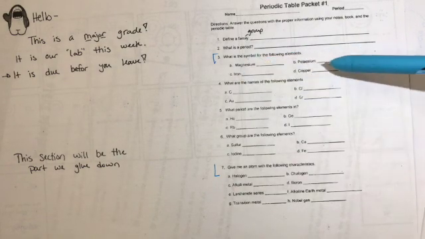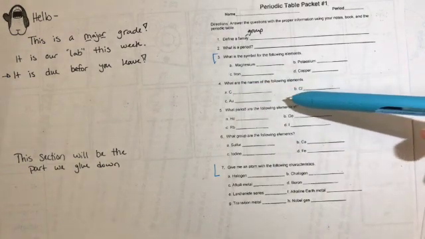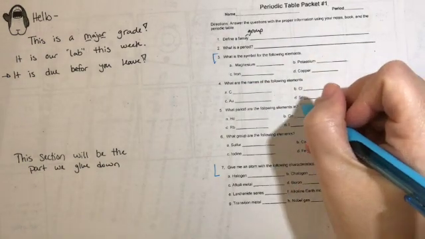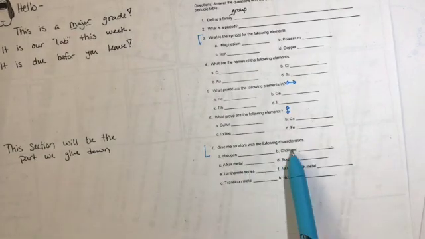So magnesium, iron, potassium, copper. Now you're going to give the names. Which period? Remember, periods run from side to side. Which group? Groups go up and down. And give the atom with the following characteristics.